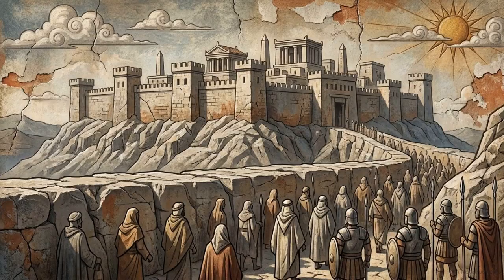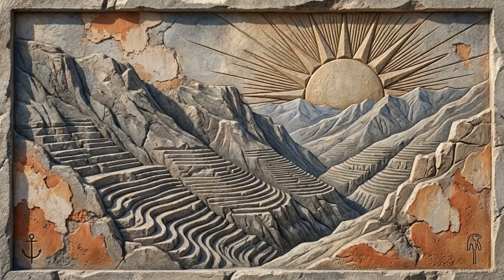The land served as a podium, projecting local culture outward while simultaneously absorbing the pressures of surrounding powers. Ultimately, the physical terrain shaped the history, the survival, and the theological worldview of ancient Israel.